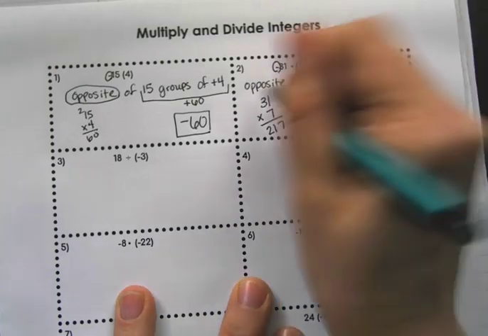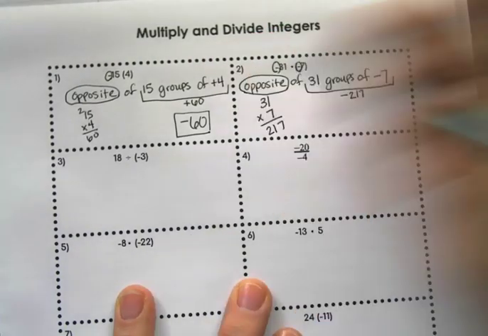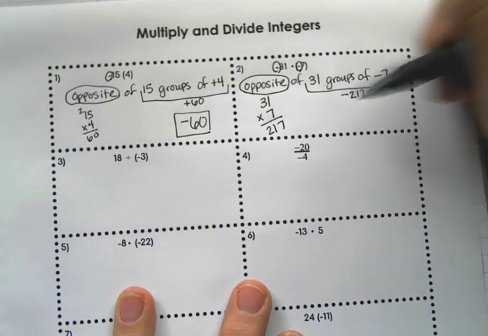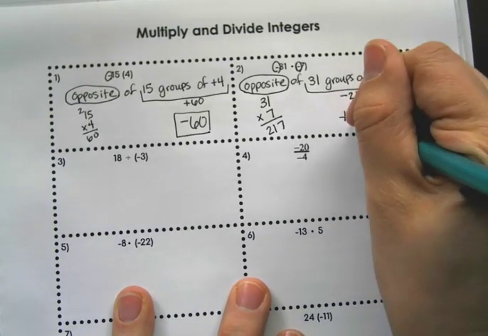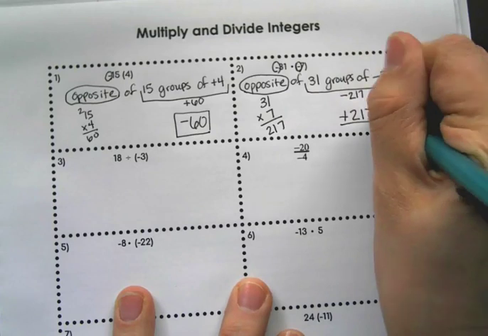And then I have to remember to go back and do the opposite of that. So the opposite of negative 217 is positive 217.